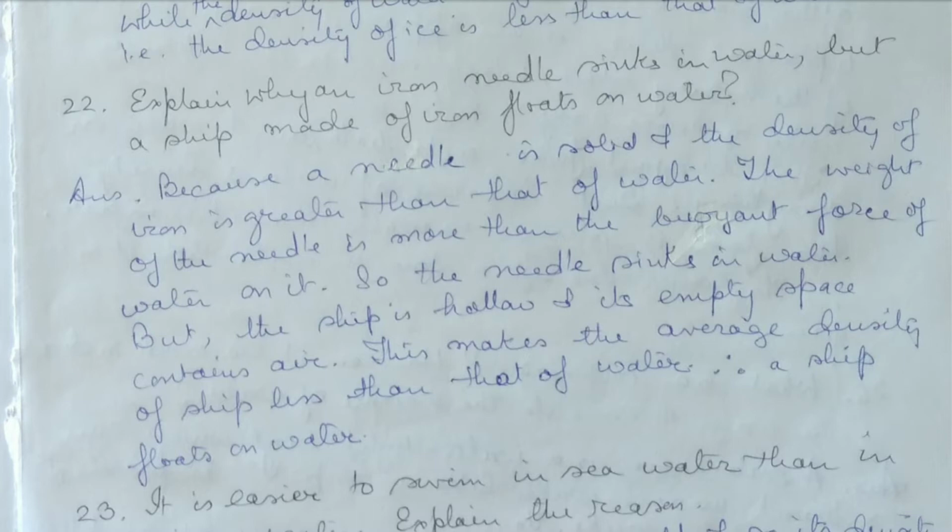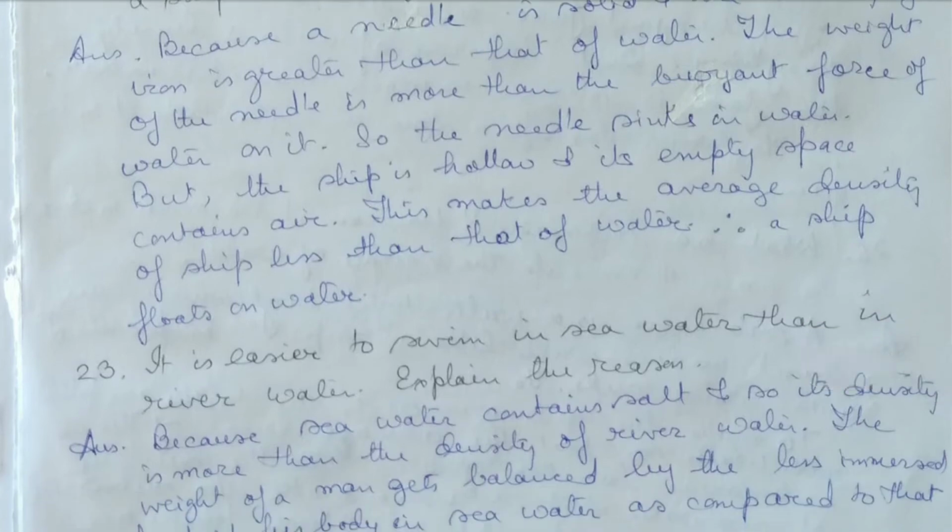Then explain why an iron needle sinks in water, but a ship made of iron floats on water. Because a needle is solid iron, and the density of iron is greater than that of water. So the weight of the needle is more than the buoyant force of the water on it, so it sinks. But in case of a ship, the ship is hollow and its empty space contains air. This makes the average density of the ship less than that of water. That's why a ship floats on water.